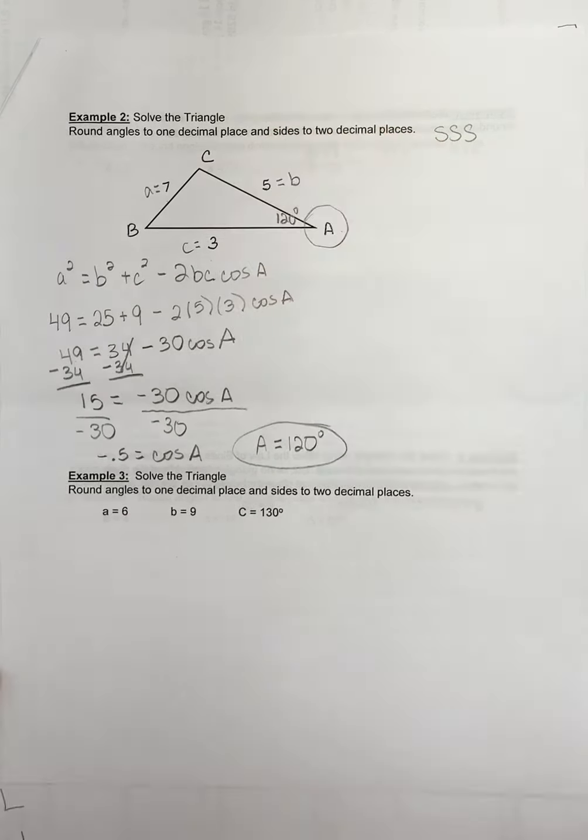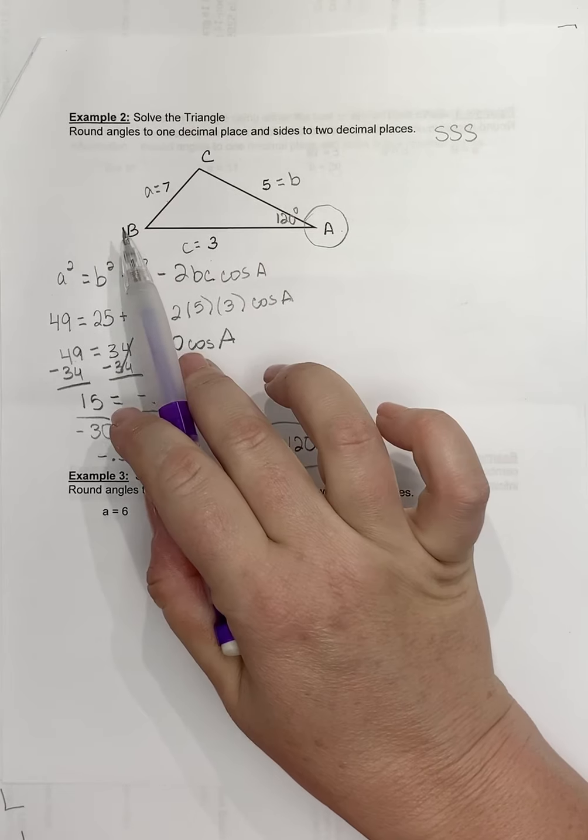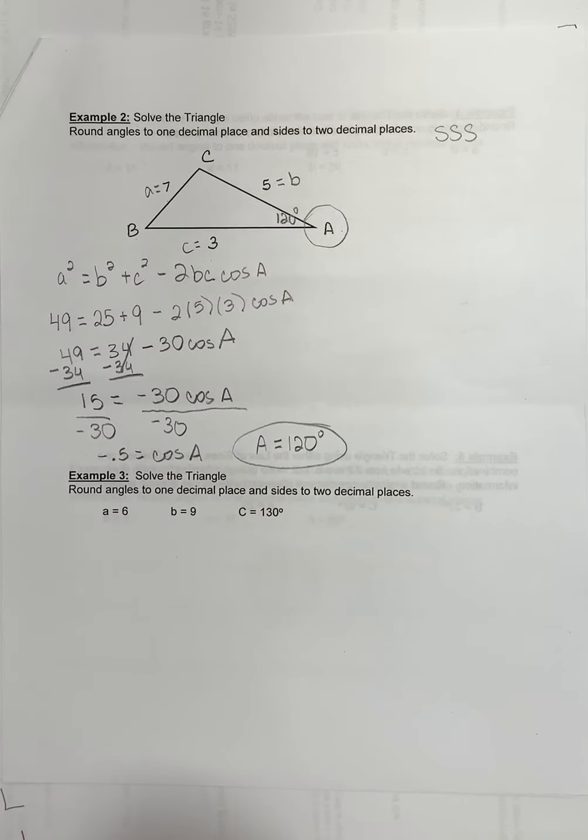Okay, so if I know that A is 120 degrees, this means I have all the information for A. So I can switch back to the law of sines just because it's a little easier, a little faster, a little less likely to make mistakes. So I'm definitely going to use A. I have to decide, am I going to solve for angle B or angle C?